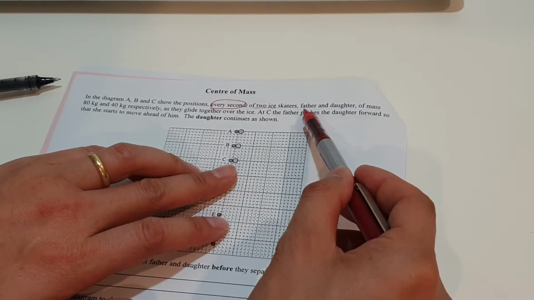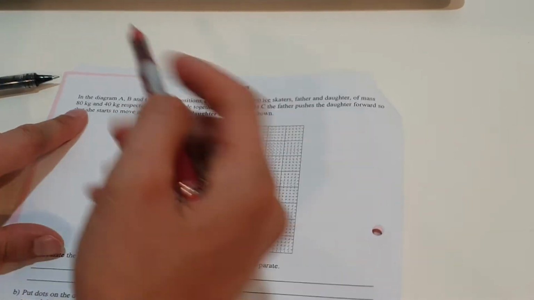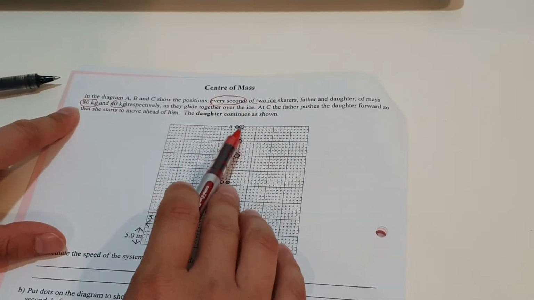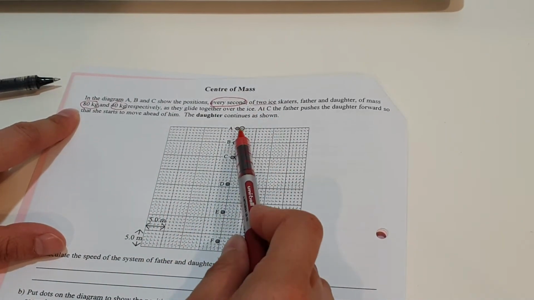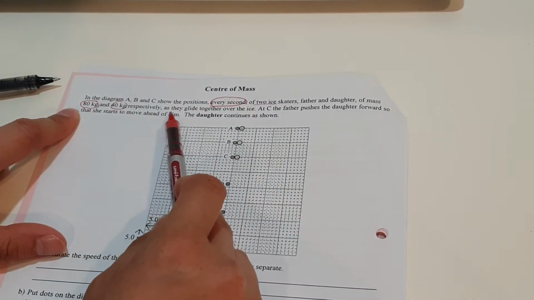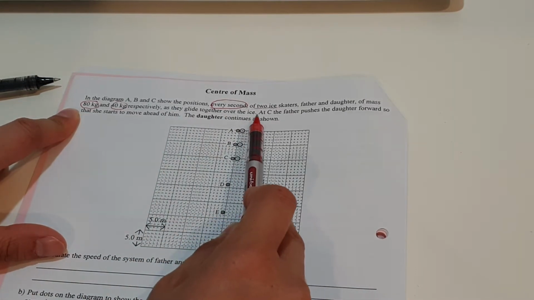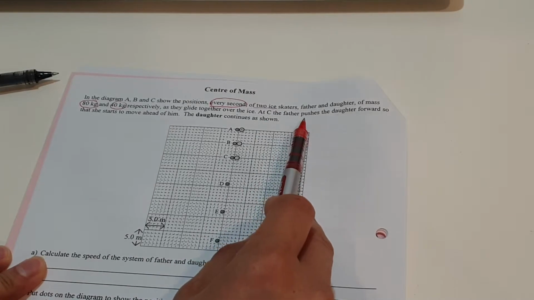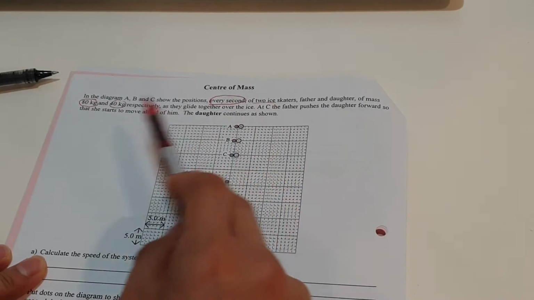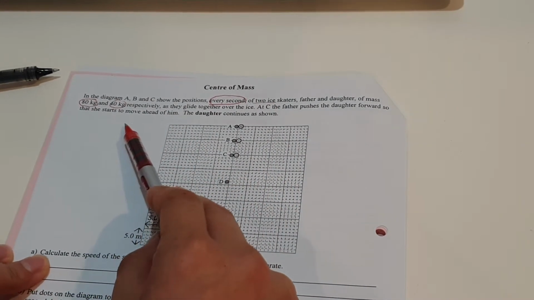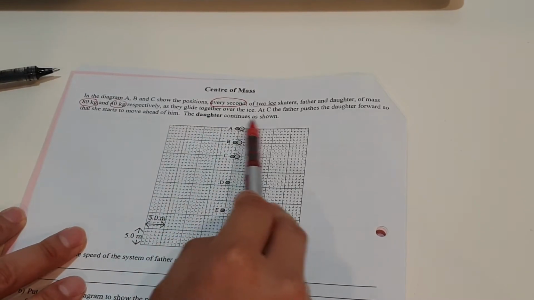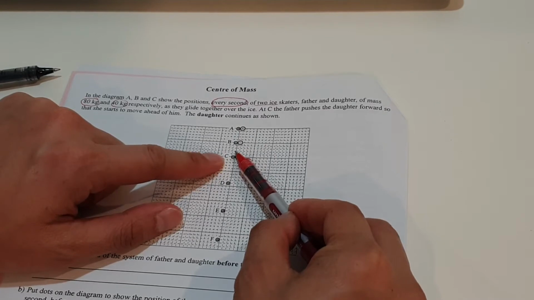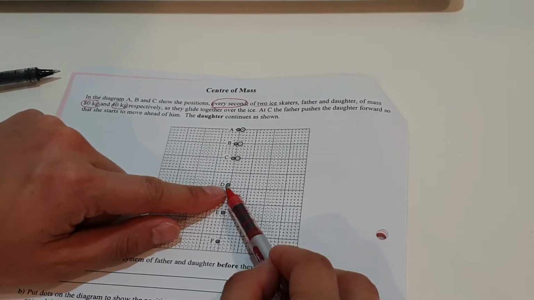These two are ice skaters, father and daughter. One is mass 80 and one is 40, okay? So we can say the big one is 80 and the small one is 40, respectively, as they glide together over the ice. At C, the father pushed the daughter forward so that she starts to move ahead of him. The daughter continues as shown. The daughter was moving 5 meters, 5 meters, and then bam, it moved to here.